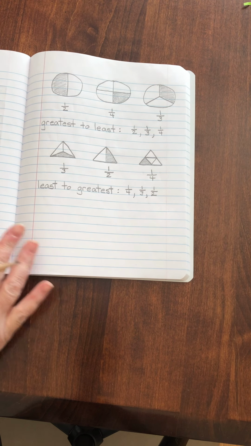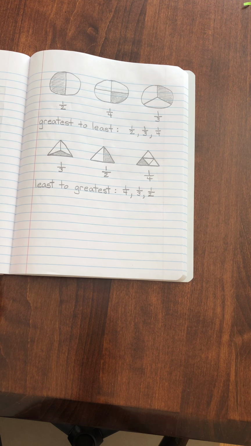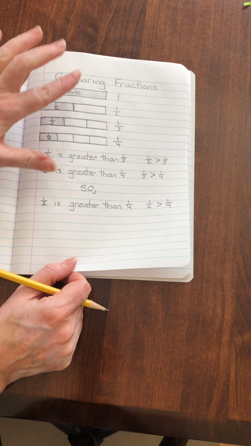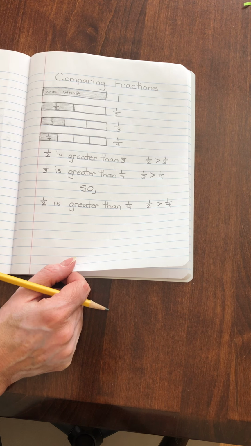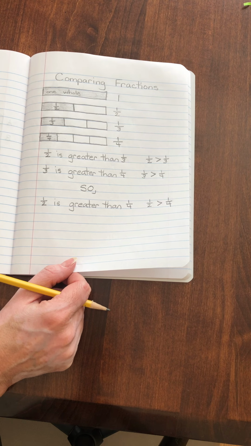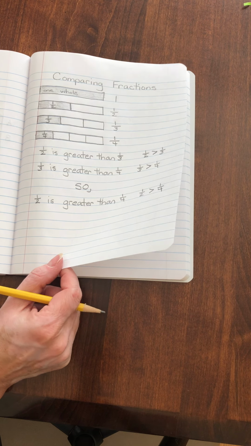These are pages that I want you to have in here because when you get confused and you're not sure, you can look back at these pages and you can compare them and have an actual picture to prove which fractional parts are bigger than others as we start comparing.